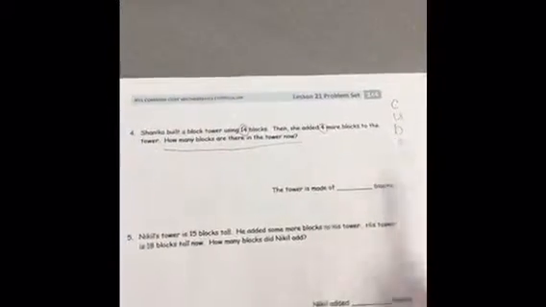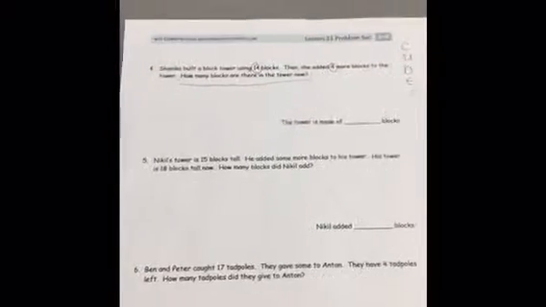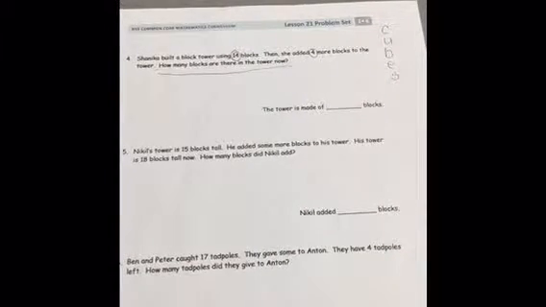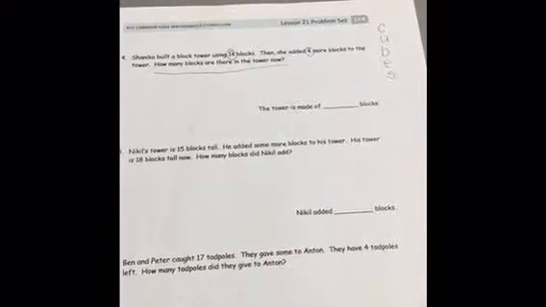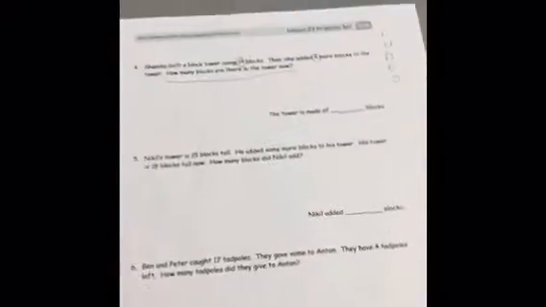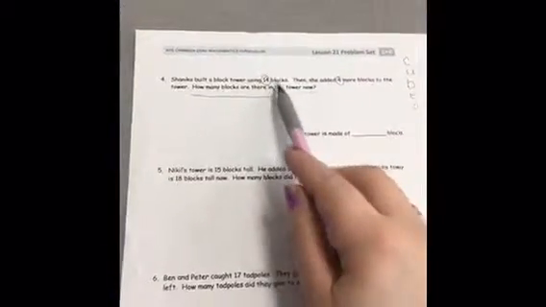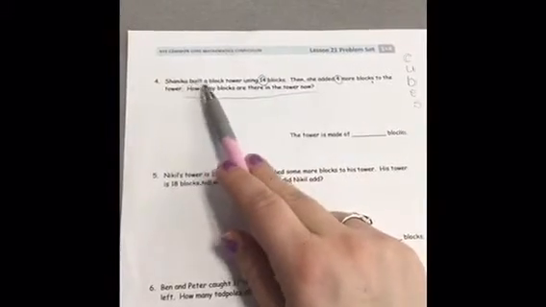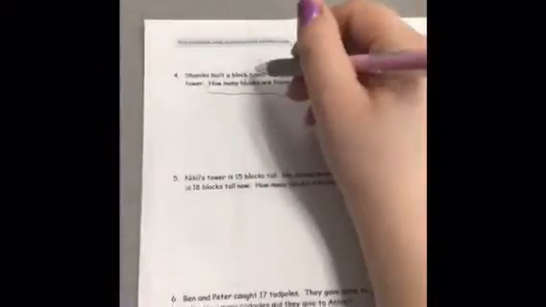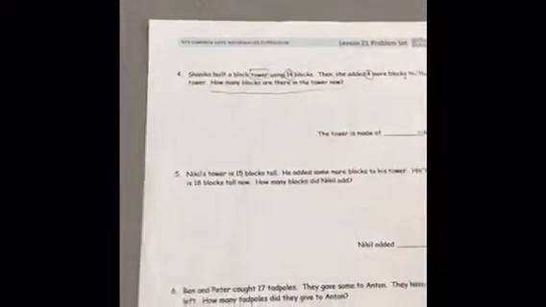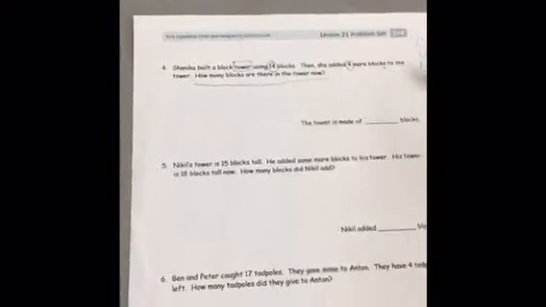B, box the keywords. This is the part that's a little difficult, so we have to pay attention when we read the problem. Shanika built a block tower using 14 blocks. Then she added 4 more blocks to the tower. How many blocks are there in the tower now? So I can't really use the word blocks because blocks is here and blocks is here. So Shanika built a block tower using 14 blocks. I'm going to put tower. Her tower has 14.